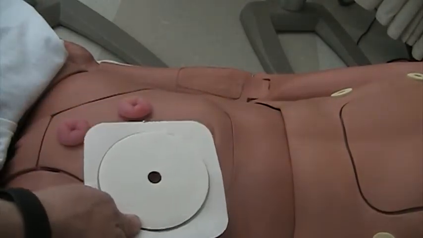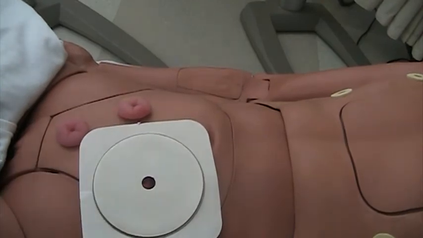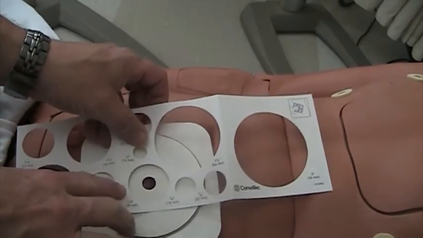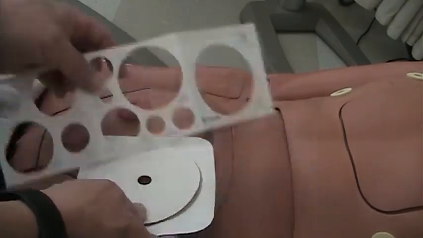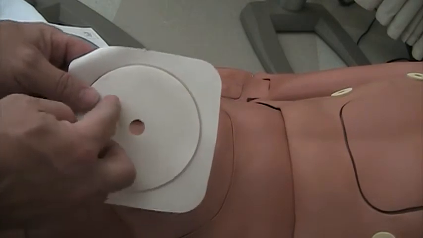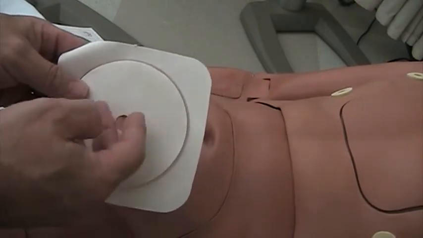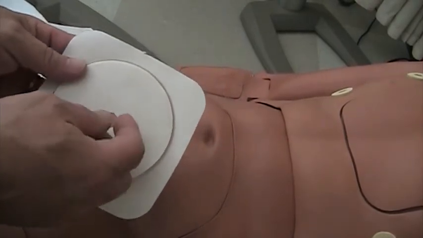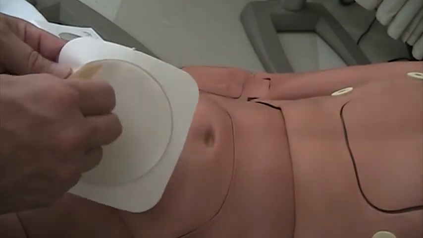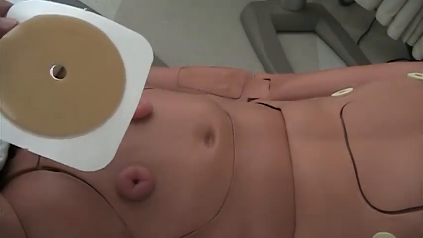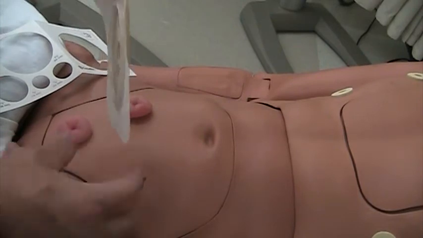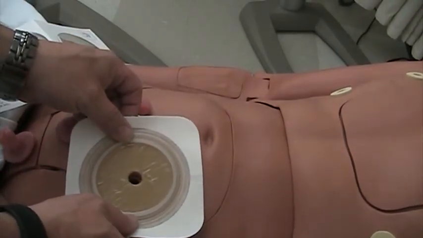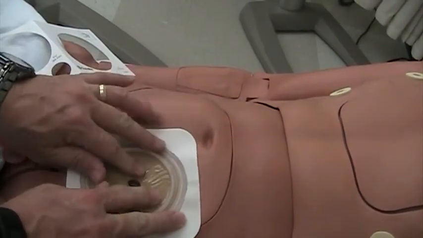I'm going to grab my wafer. Going to then take the size that I had and put it in the center, draw a circle here, and then I'm going to cut that hole out with a pair of scissors, regular scissors are fine. Then once I cut it out, I'm going to take this off. Turn it upside down. This is always patient side. It would fit over that stoma, and then it fits onto the patient.